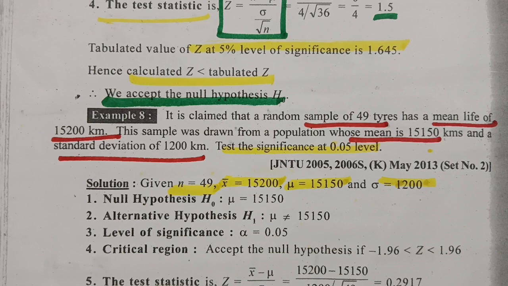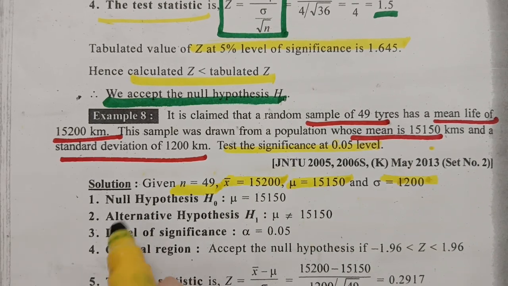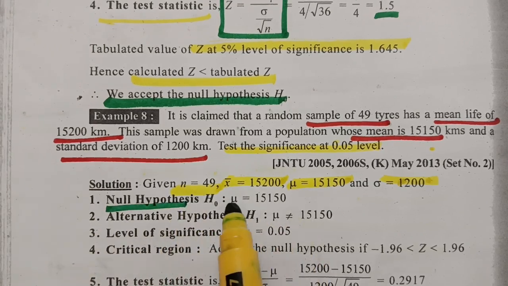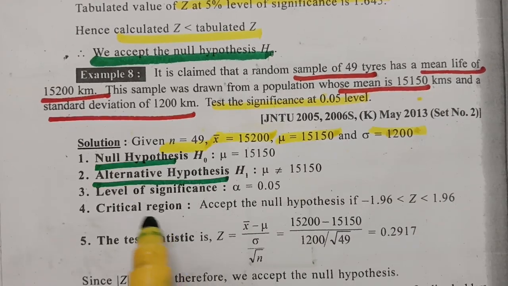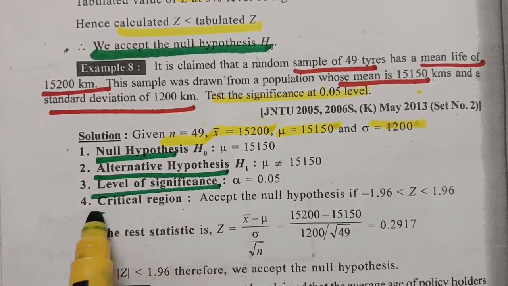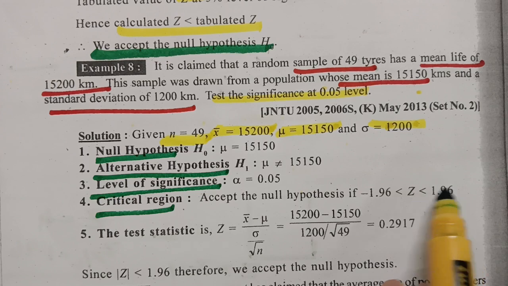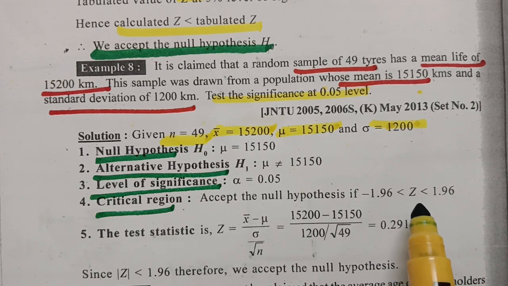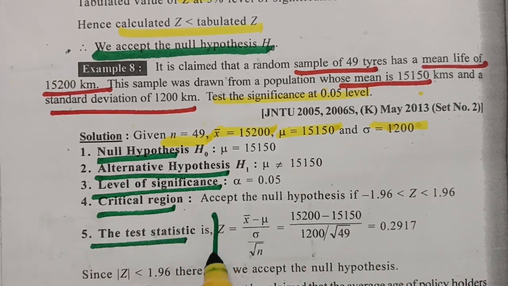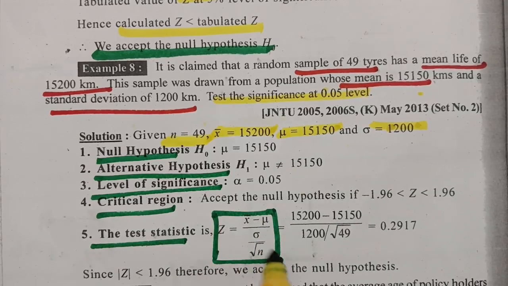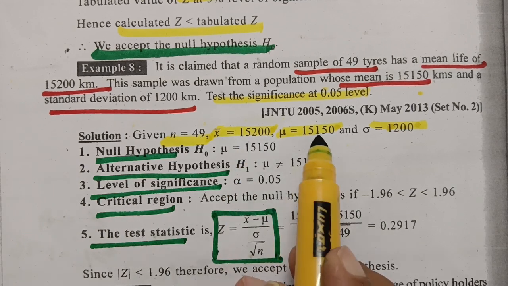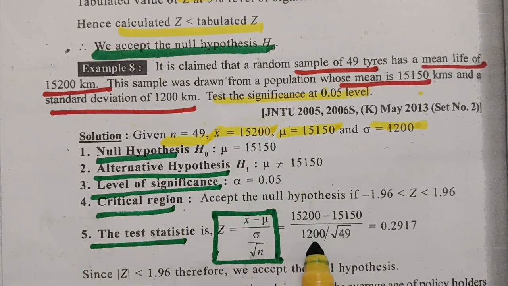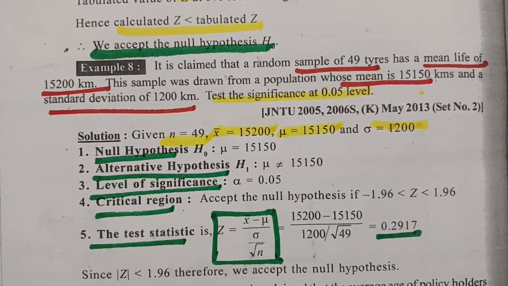And as usual, this is the null hypothesis: mu is equal to 15,150. Alternate hypothesis, mu not equal to 15,150. Level of significance 0.05. And the critical region here is z lying between plus or minus 1.96. And test statistic, this is the formula: x bar minus mu by sigma by root n. So x bar is 15,200, mu is 15,150, sigma is 1200 by root 49. The value here is 0.2917.